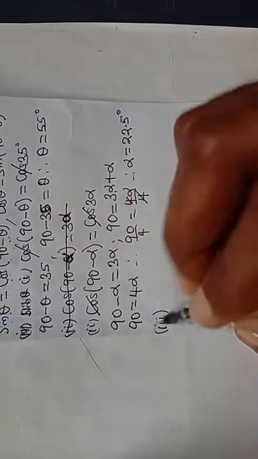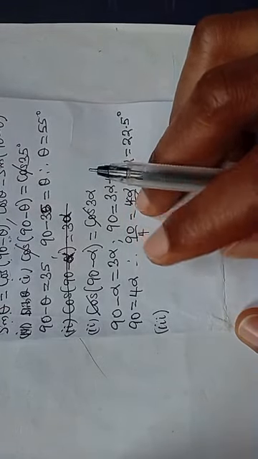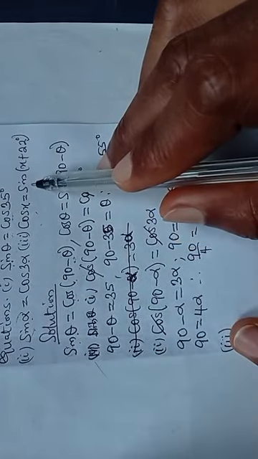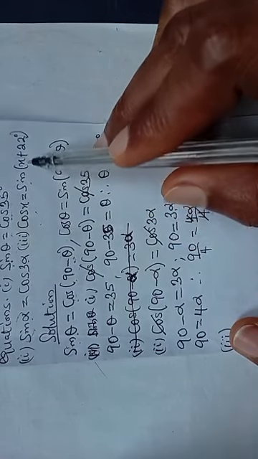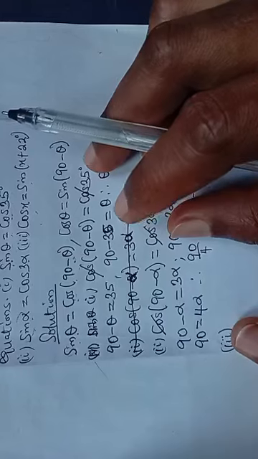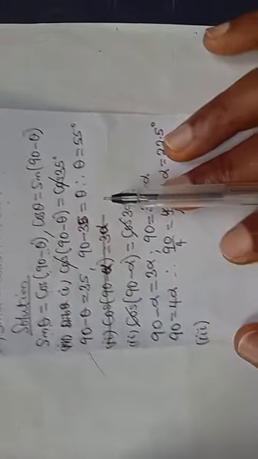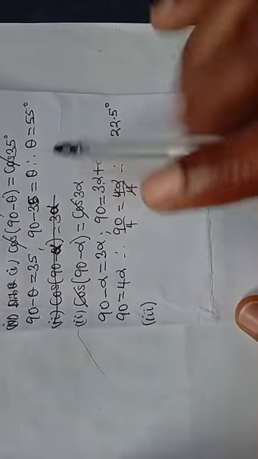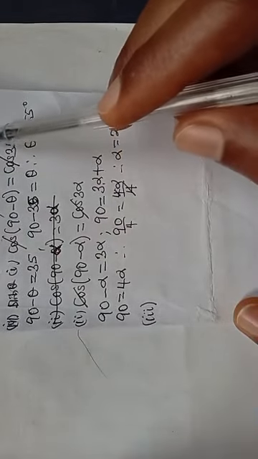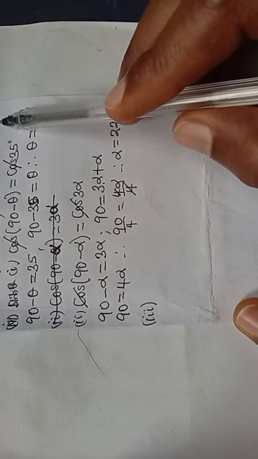Now the third one says cos x is equal to sine into bracket x plus 22. We need to get the value of x for us to agree that this side and this side are equal. At this point, recall that cos x is going to give us sine into bracket 90 minus x, not theta at this point.